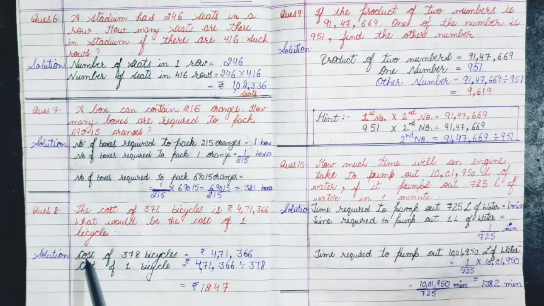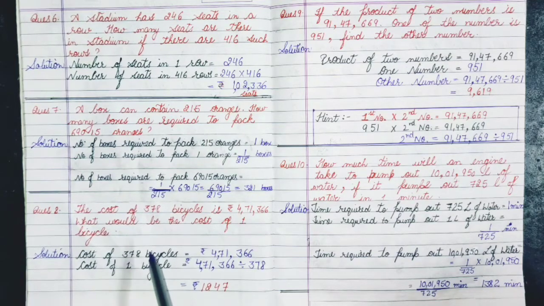So see here, the cost of 378 bicycles is equal to rupees 4,71,366. So we are required to calculate here the cost of one bicycle. I told you right now, children, when we go from more to 1, we have to divide.